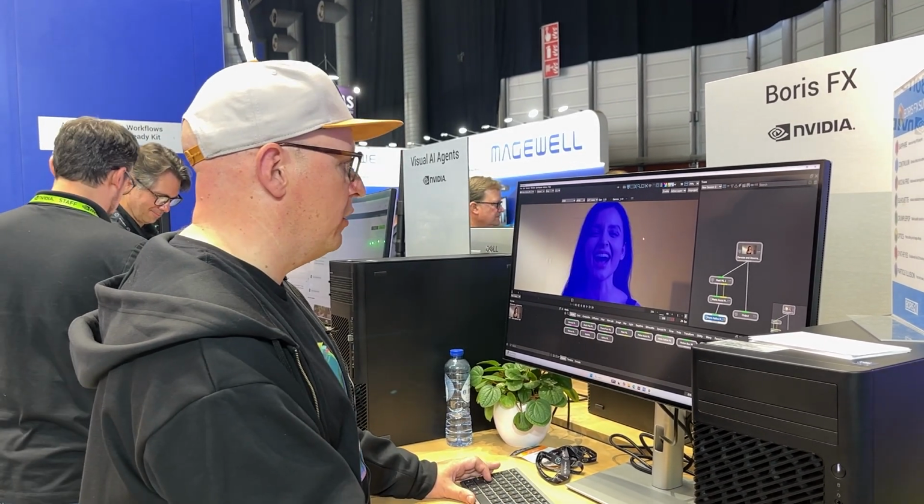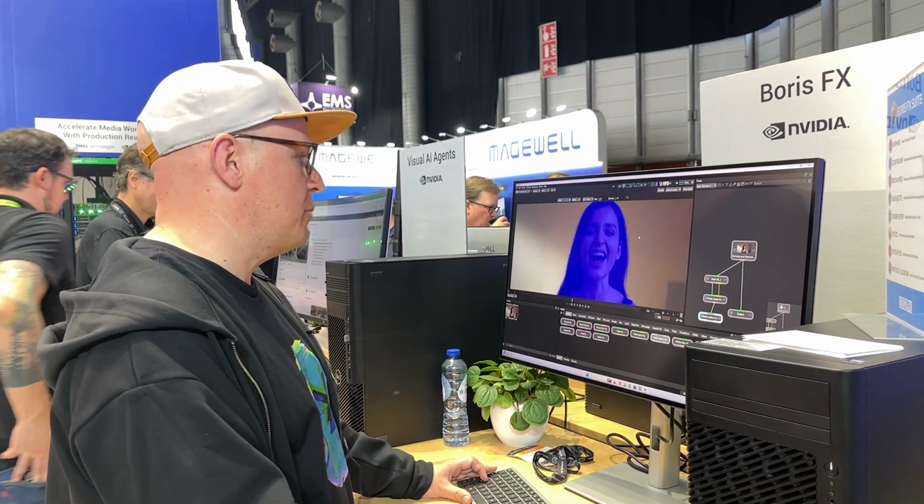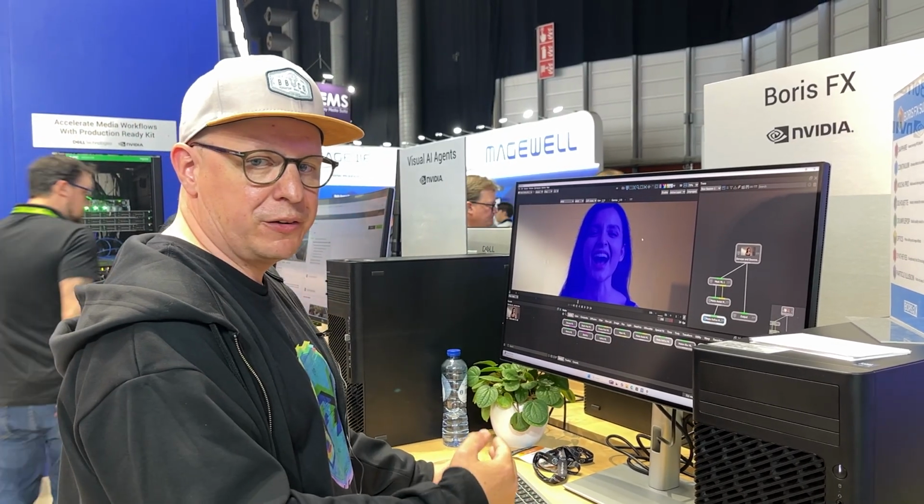So if we take a look, we now get a pretty decent separation between foreground and background. Of course, as with all ML power tools, this works better on some shots than on others, but it shows you how far this can go, how far you can take this.